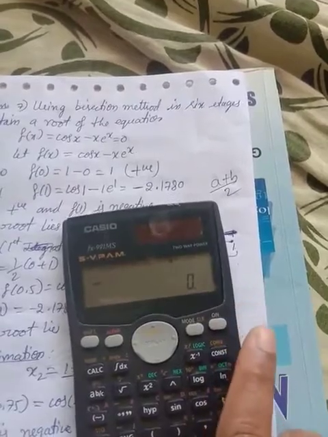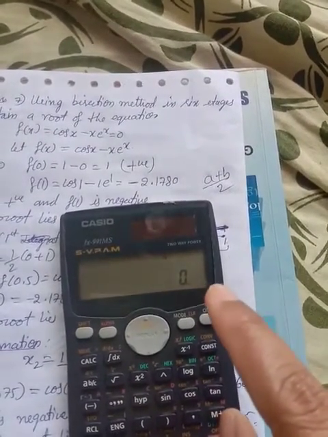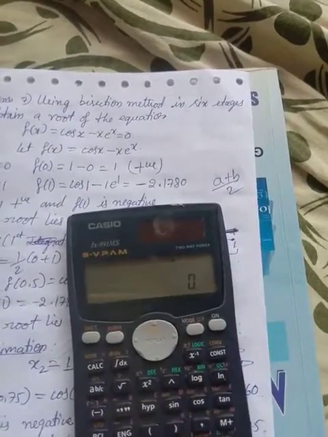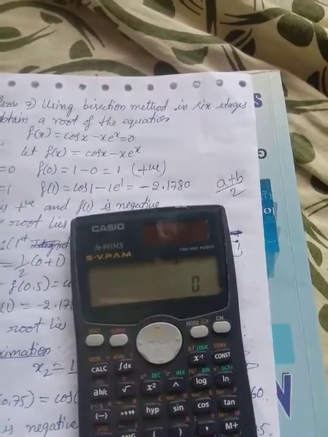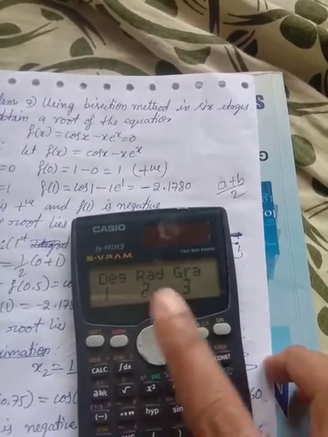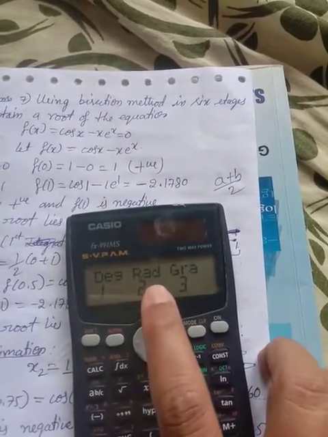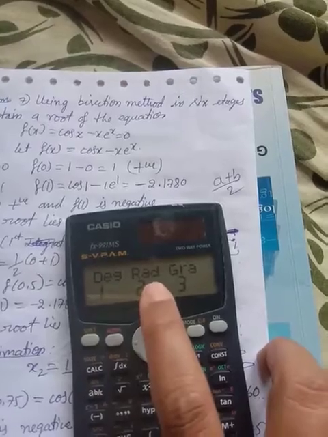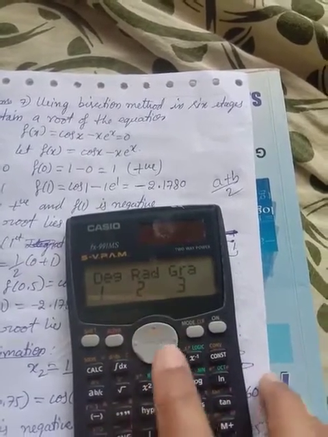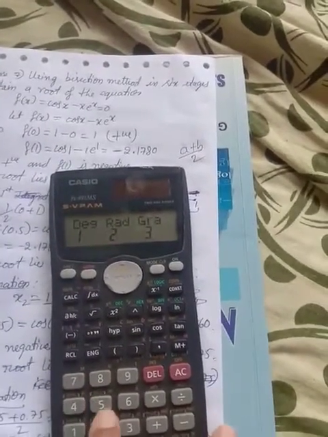Before doing that, I have to tell you one thing. When you are solving transcendental equations, you have to keep your calculator in rad mode, not degree.